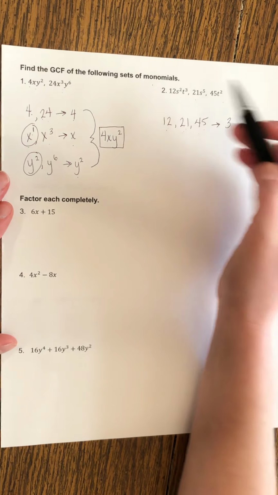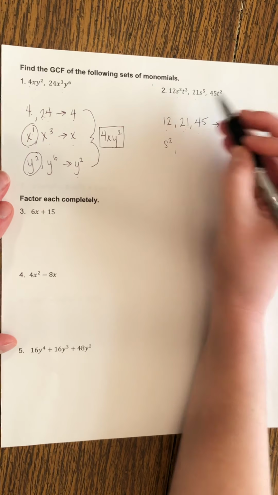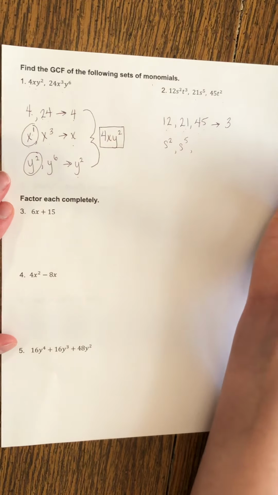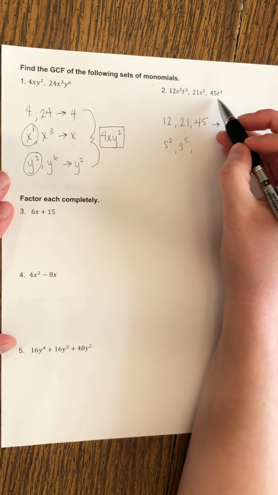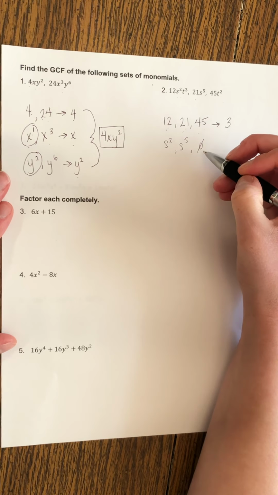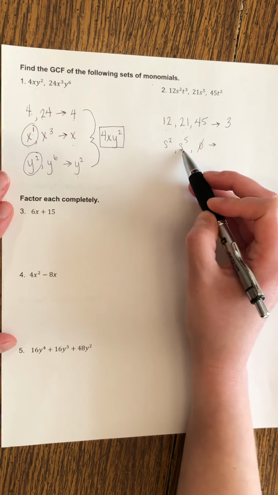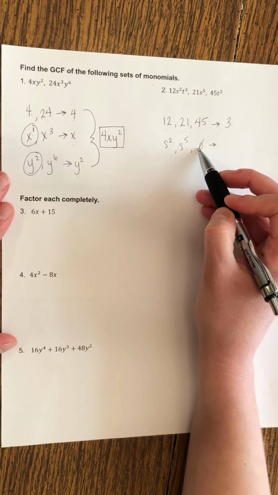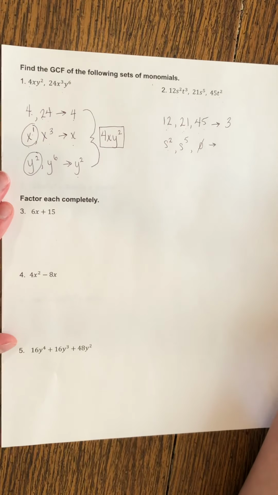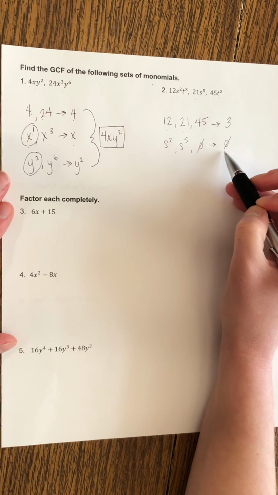Next, I'm going to look at the letters. So the first monomial has an s squared. The second monomial has an s to the 5th. But the last monomial has no s. I'm going to signify that with a circle with a slash through it. If you get a letter that is not common to all of the monomials that you're looking at, it means that letter does not appear in the GCF.